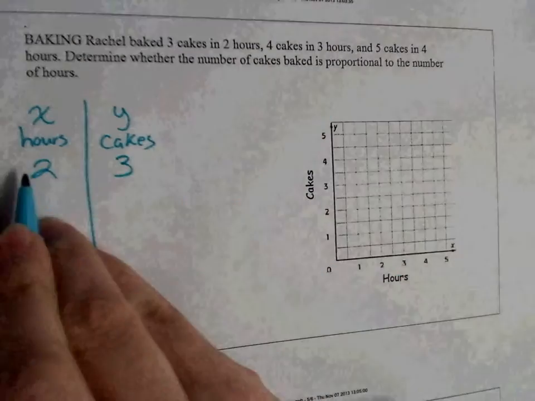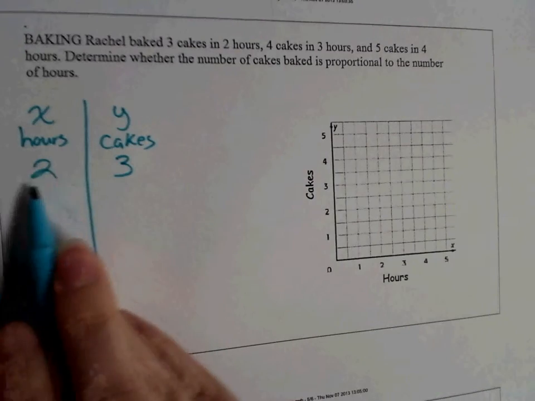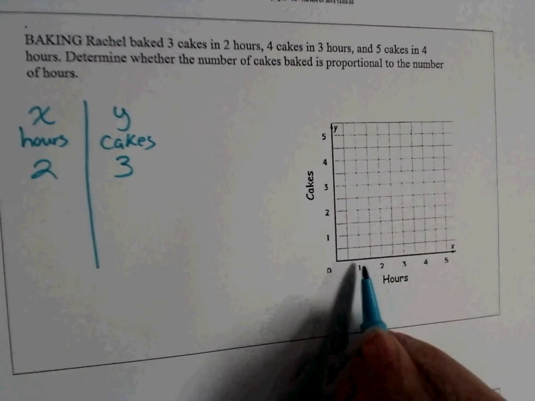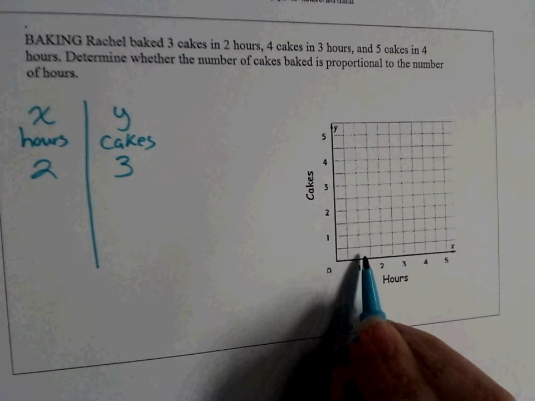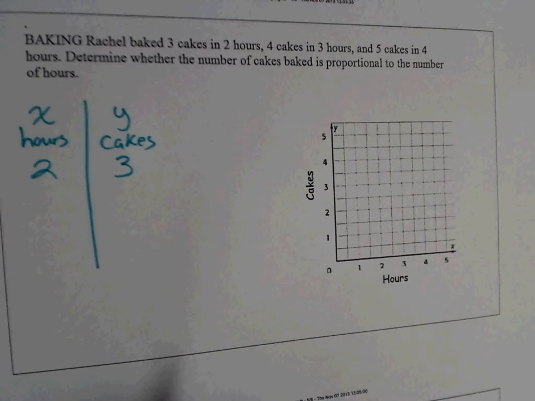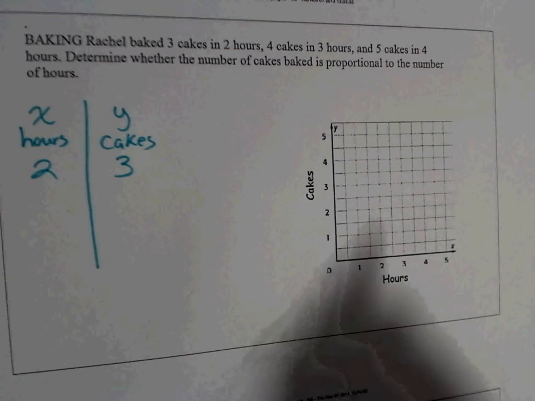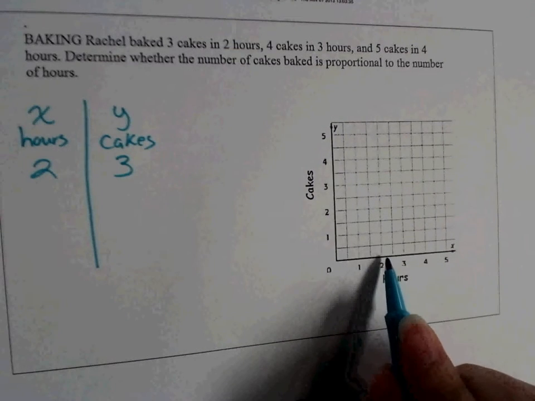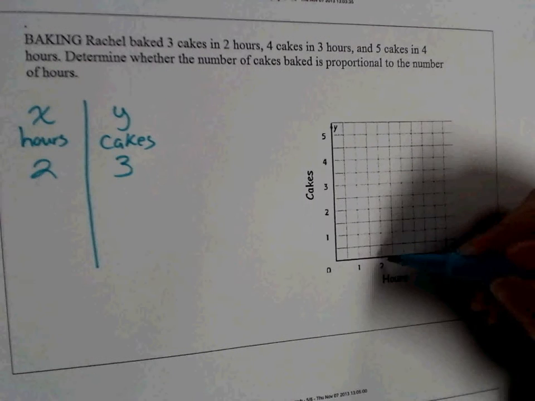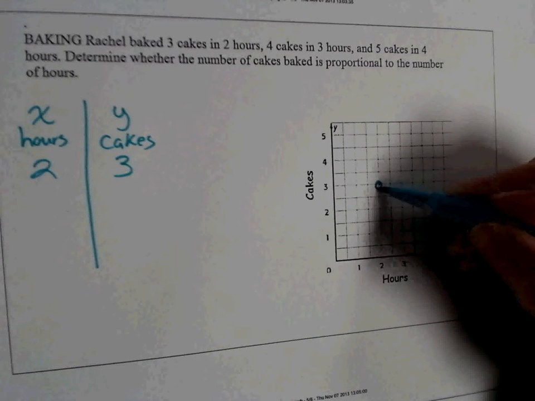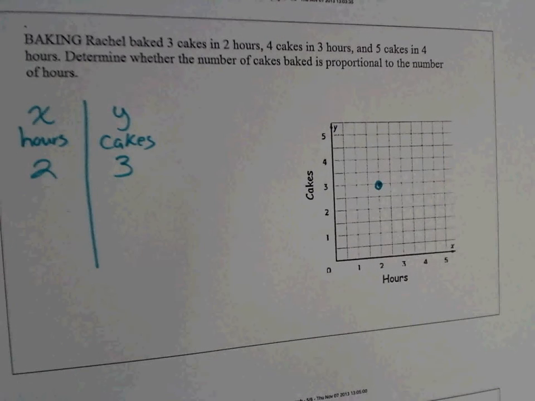Darius? 2, 3. Very good. It's 2, 3. I'm going to go to the right 2 and go up 3. Now look at the graph. Notice that each box doesn't represent 1, 2, 3, 4. You're skipping, so you need to make sure you're graphing correctly. I'm going to go to the right until I hit the 2, and then I'm going to go up until I hit the 3. That's where my first point is going to be.